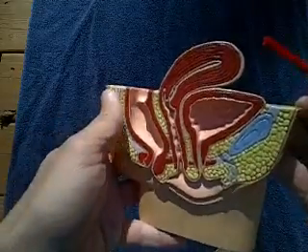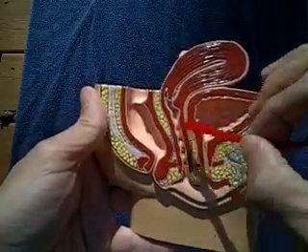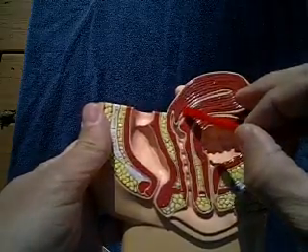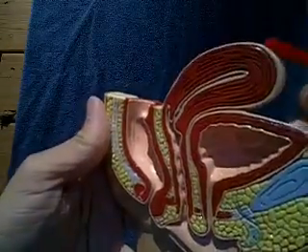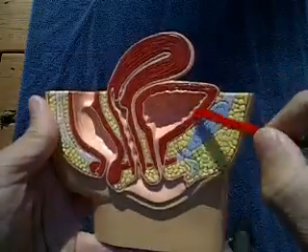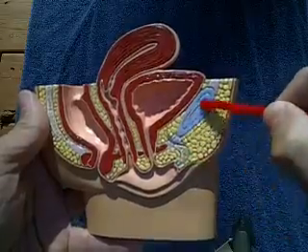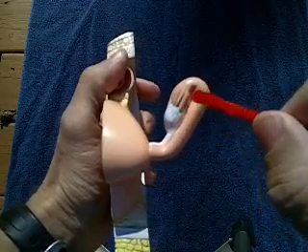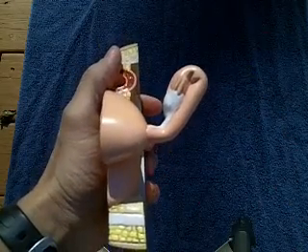Okay, so that's our whole female reproductive model: rectum, anus, vagina, posterior and anterior fornix, external os in the cervical canal. This area is your cervix. This area is your body. This area up here is your fundus. The urinary bladder with the urethra, the clitoris, pubic symphysis, mons pubis, and then from this angle I can see the ovary, the fimbriae, and the uterine or fallopian tube. And there's female reproduction.